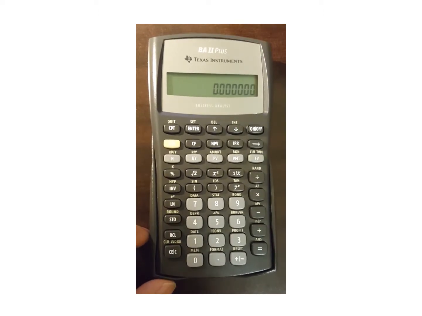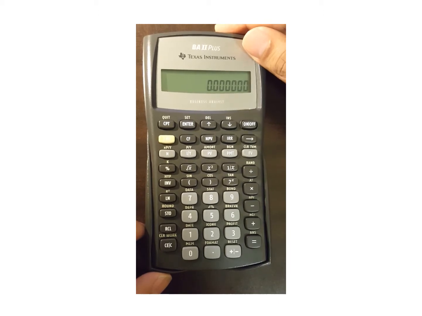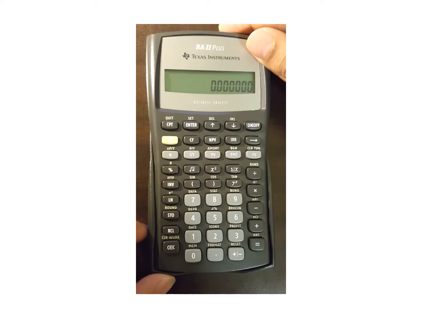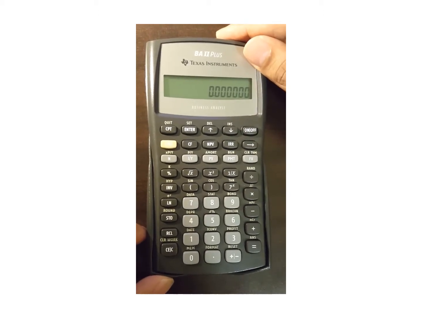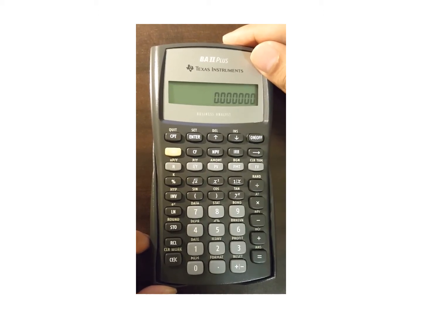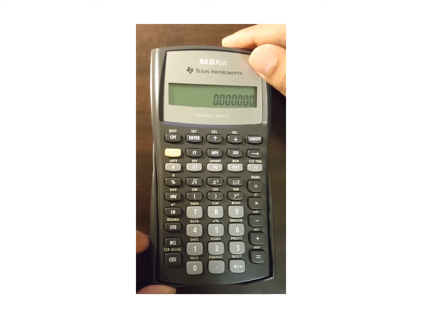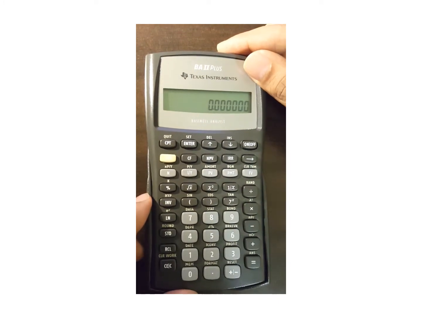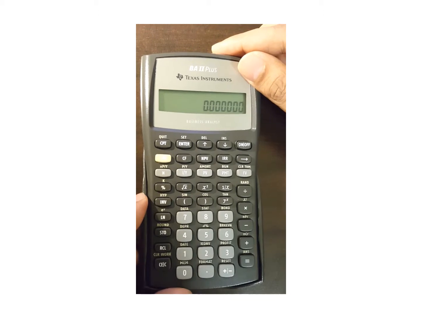Example 3. In this example, we have a series of uneven cash flows. There are two ways to solve these problems. We can handle each cash flow separately, or we can use the cash flow keys on the BA2 Plus calculator. In this example, let's handle each cash flow separately. Now, we have to remember to clear the TVM registers after every step. So we will press second, clear TVM keys. We don't have any cash inflow or outflow at time 0. So CF0 is 0.